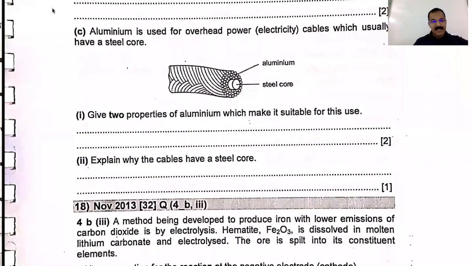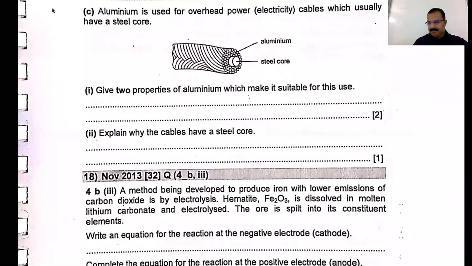Explain why the cables have a steel core. In order to strengthen it, to increase the strength. Otherwise, it is not as strong. Aluminum has limited strength. So in order to increase the strength, we are using a steel core. Otherwise, it will sag and snap. In order to prevent that, we are using a steel core.